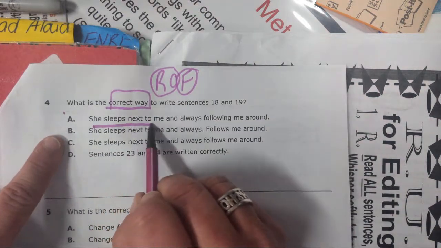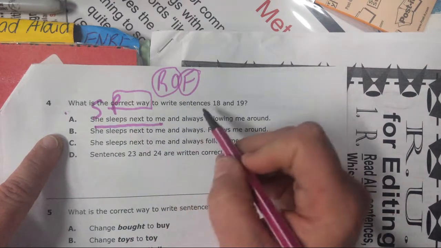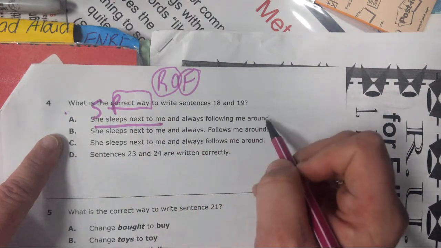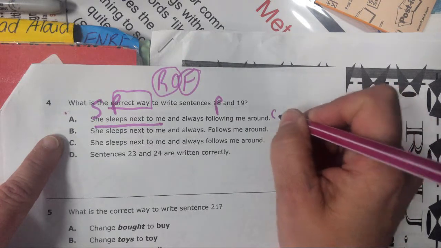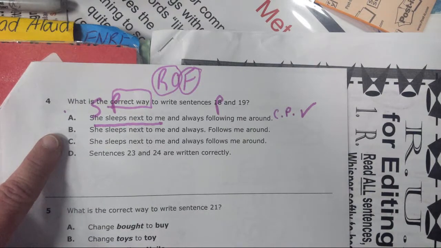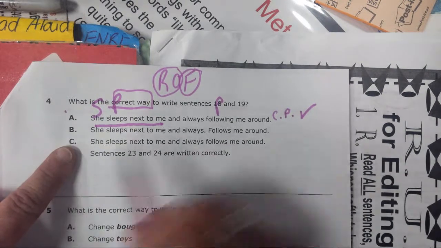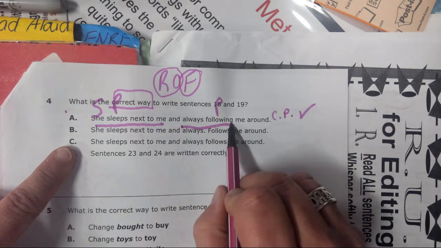She sleeps next to me. Subject, predicate, and always follows me around. Another predicate. This is a compound predicate sentence, and it is good. It says follow me. And look, do you see what I did? Even when I read it out loud, I actually read it wrong.